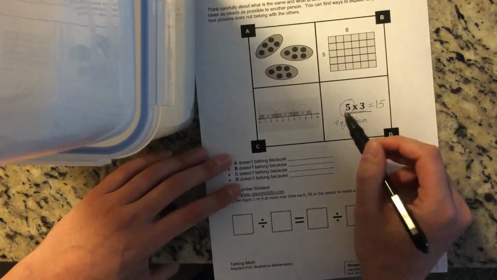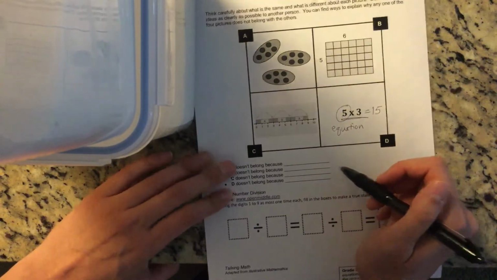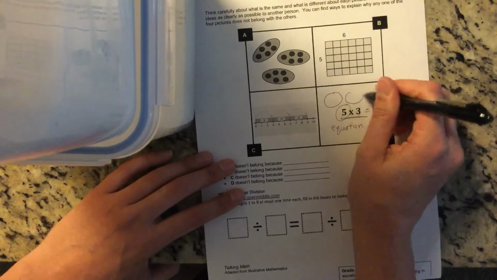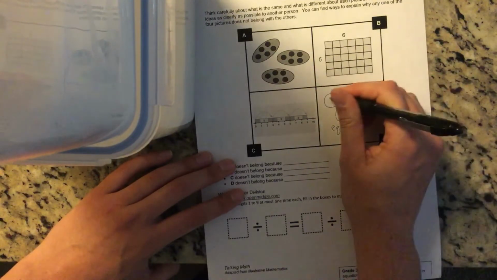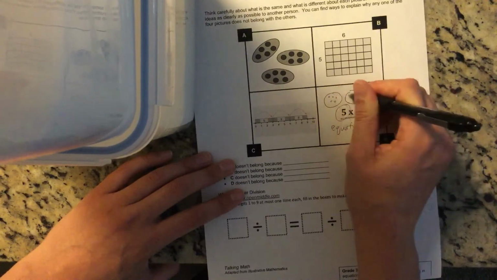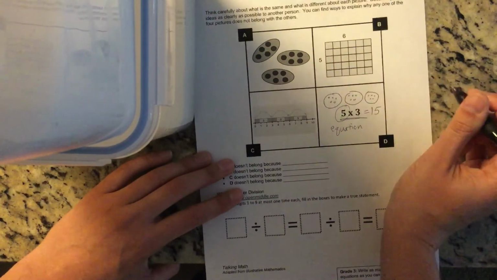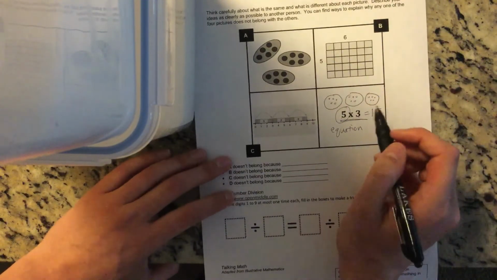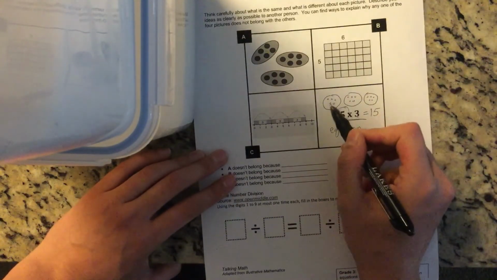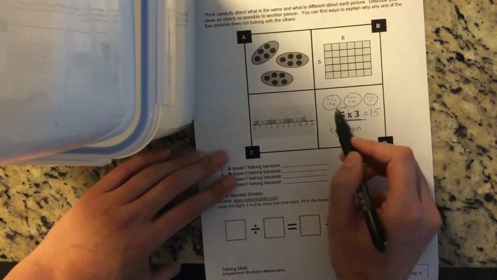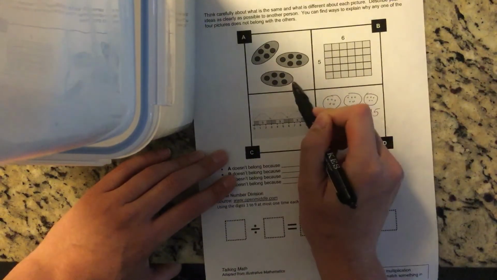What's another way I could have solved that besides counting by 5s? Well, I could draw a model, right? I could do 3 circles and do 5 dots in each one. And look, I don't know if you noticed as well, but when I drew out 3 circles with 5 dots to solve 5 times 3, that matches this picture exactly.